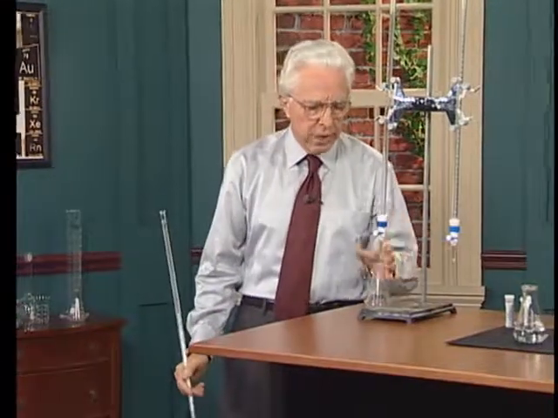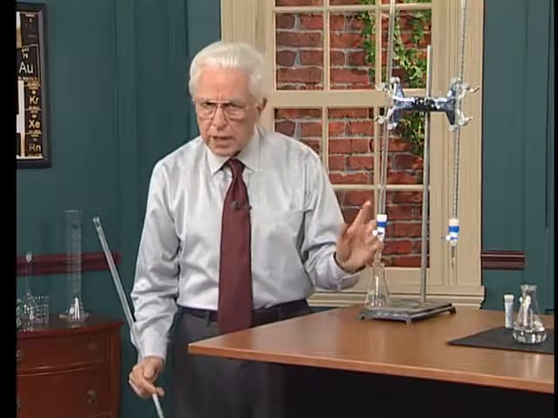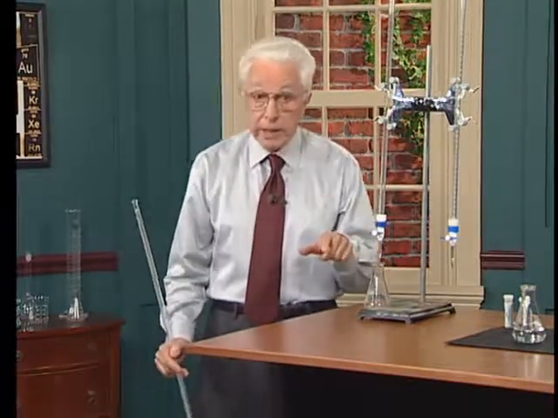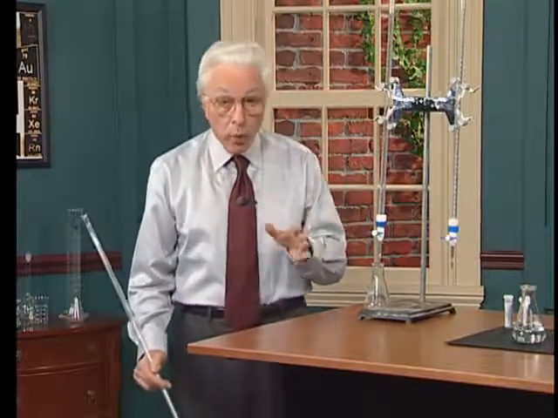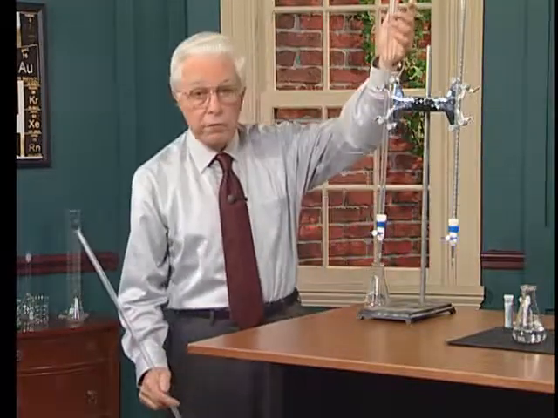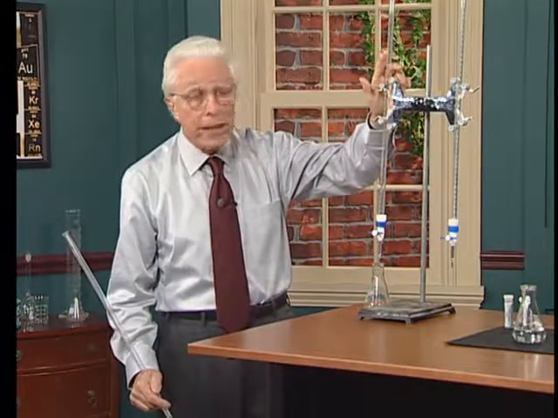Let's suppose you had a solution of some acid like HCl, and you were supposed to determine its concentration by titrating it with a solution of some base like sodium hydroxide. What you would do would be to carefully fill a clean burette with the acid solution you were planning on titrating.